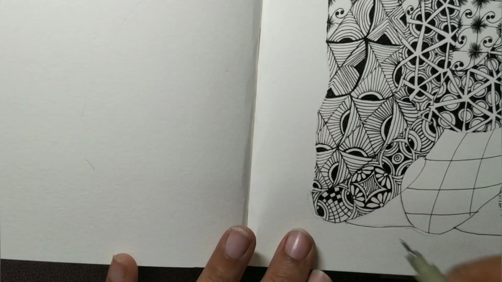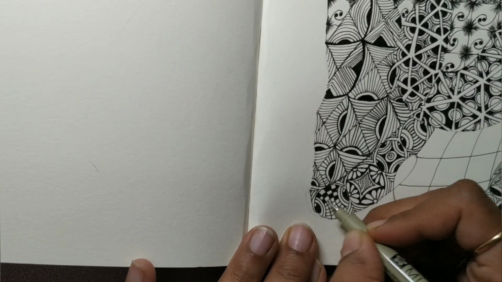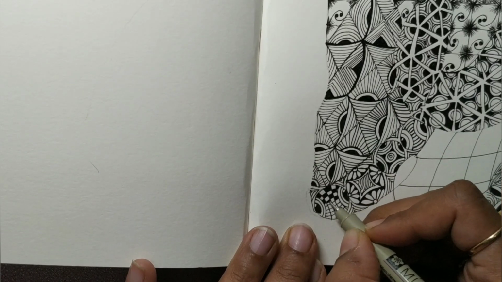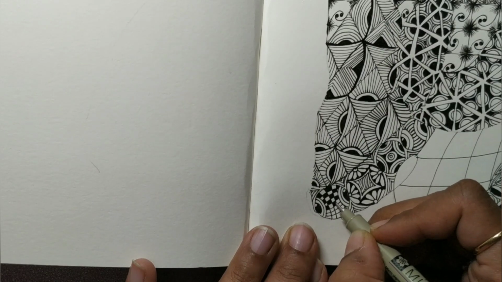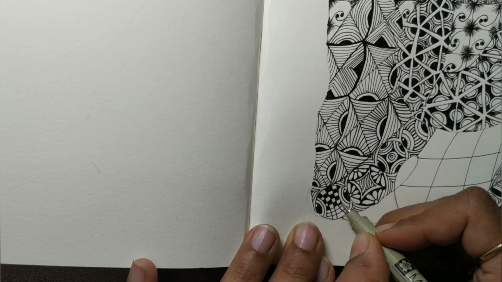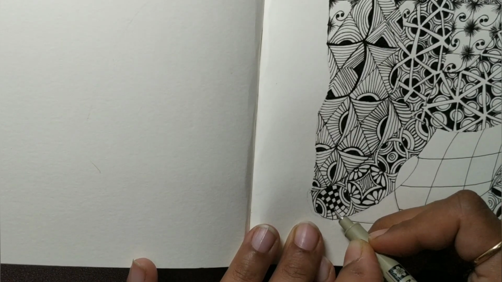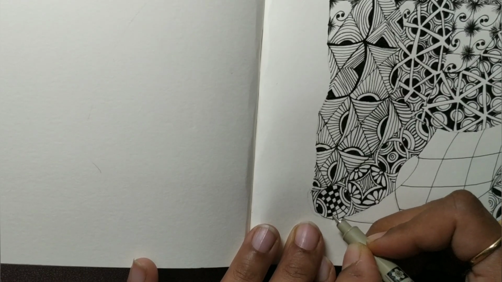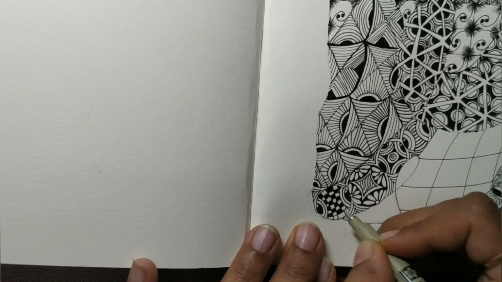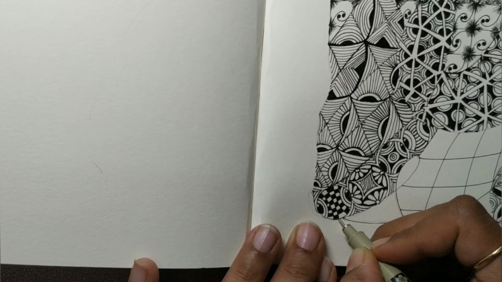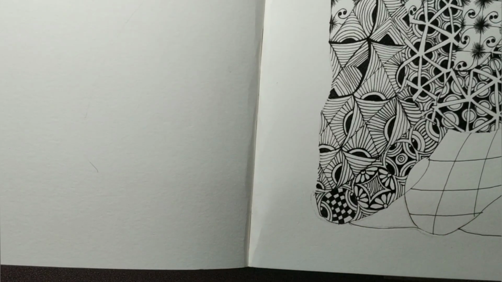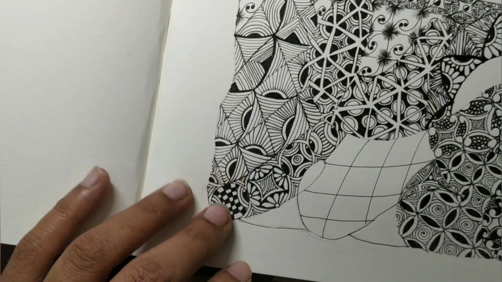So just have fun, enjoy while you draw. Remember, you are here to relax, try new things. These are just opportunities, ideas. Right? So there are so many ways to do the same fragment.